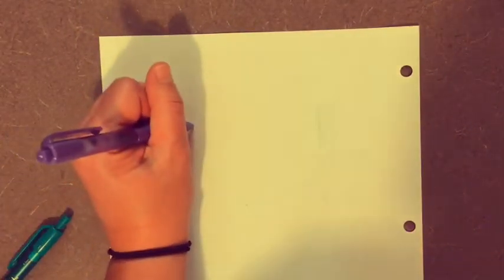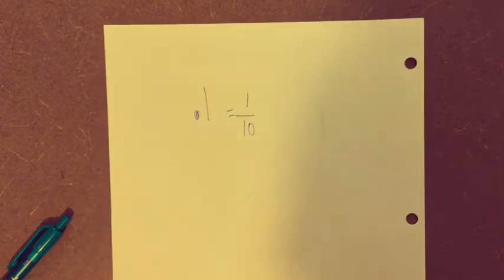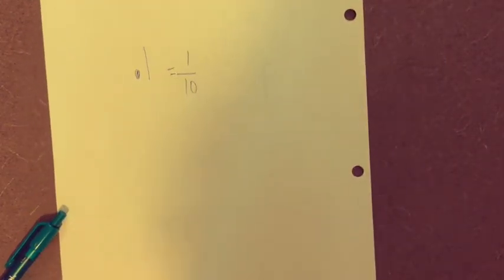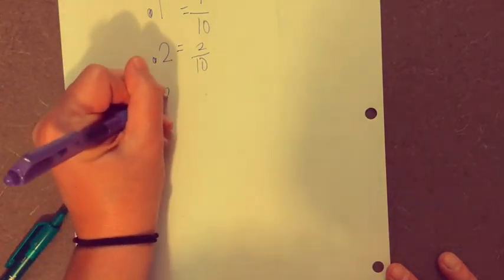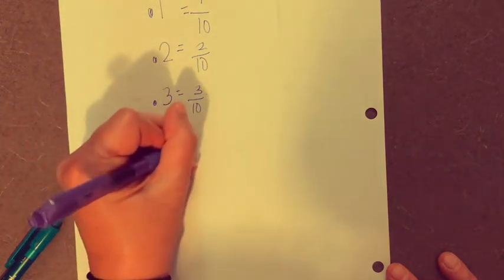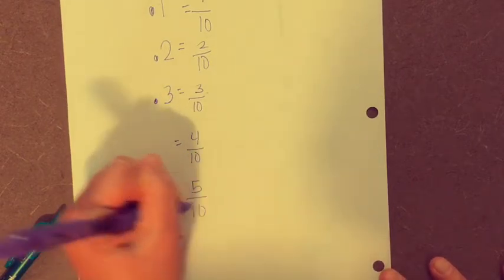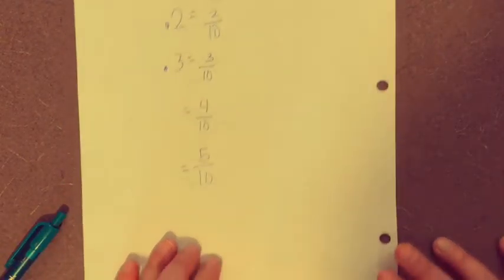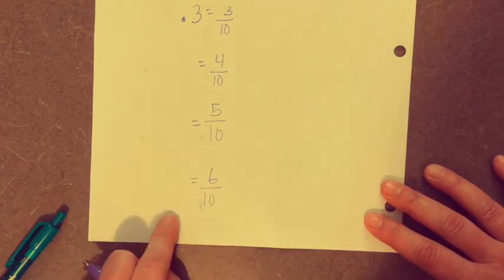Ready? So 1/10 would look like this. Can you see that? All right. 2/10 would look like this. 3/10 would look like this. 4/10, what would that look like? 5/10, what would that look like? 6/10, what would that look like in decimal form?